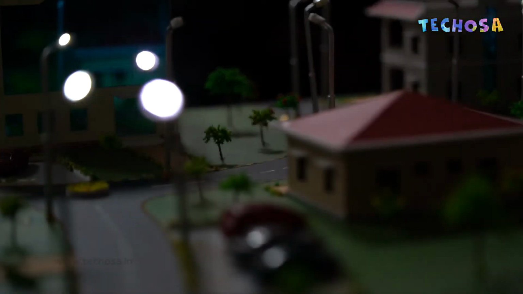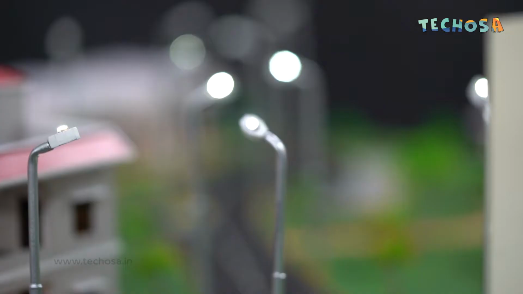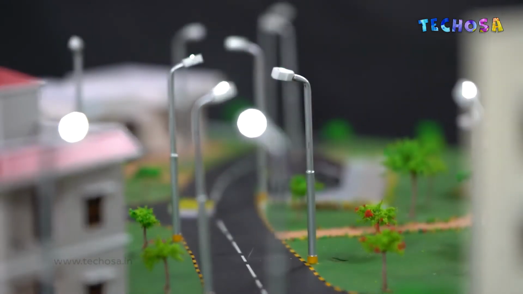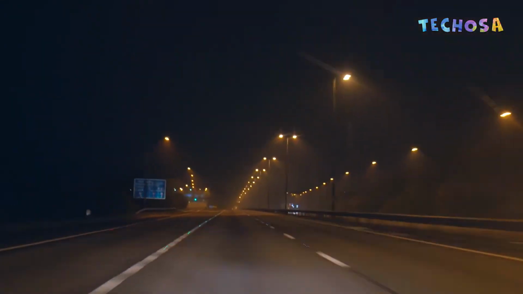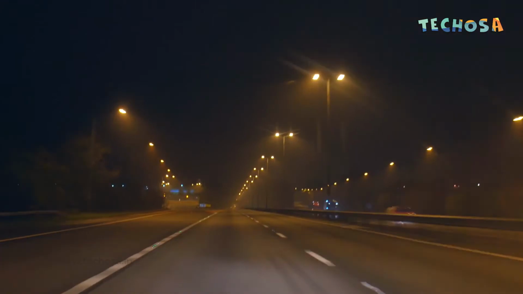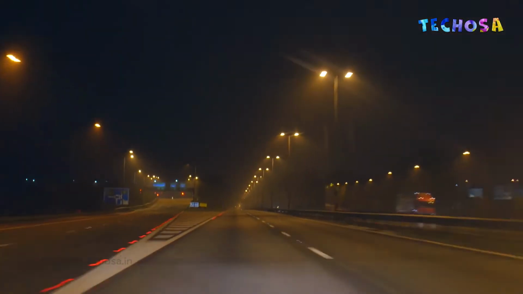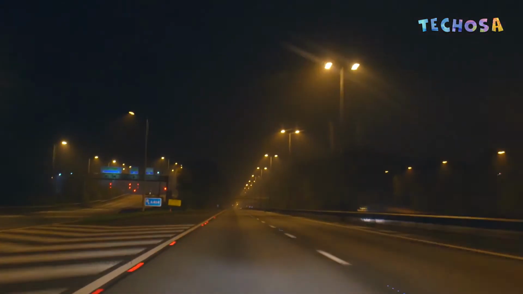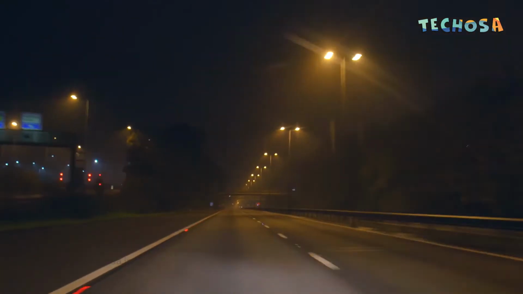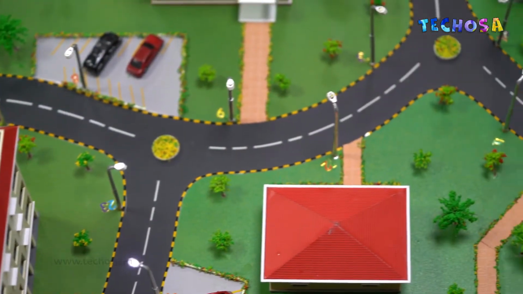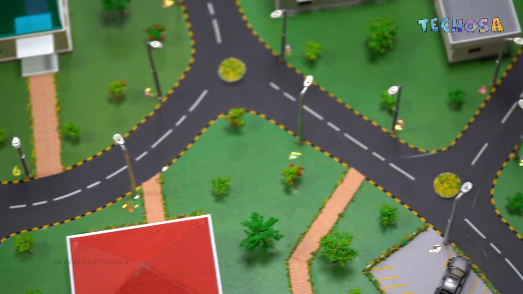Hello friends, today we are going to do a new project in Tinkercad: automatic street light, which automatically switches on and off the street light. This will help you avoid manual work, that is, we usually turn street lights on and off manually. If it becomes automatic, then the manual work is removed.